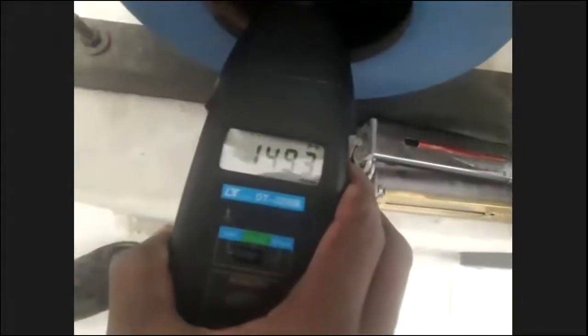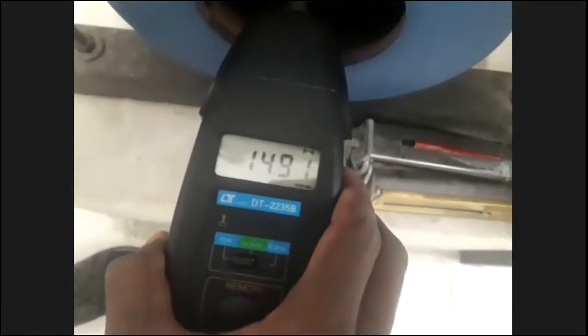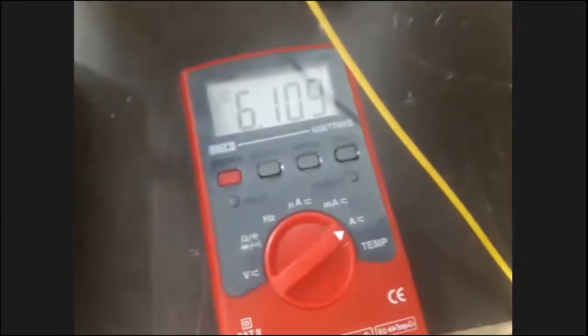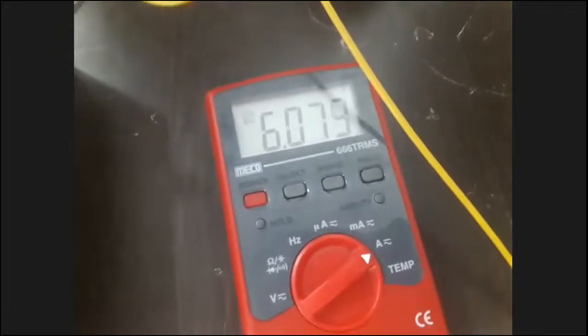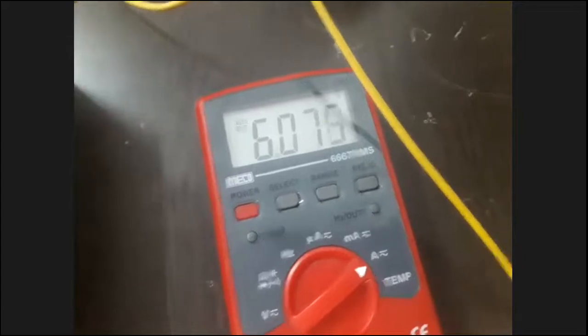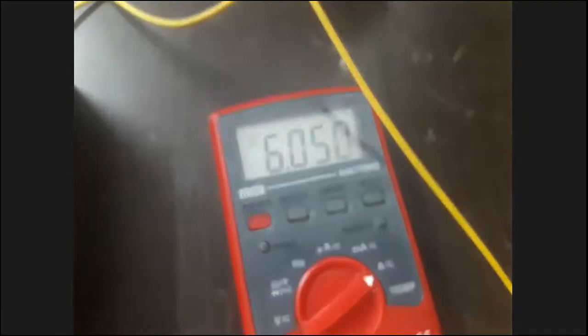S1 is equal to 7 kg, S2 is equal to 5 kg. Check the speed. 1492. Check the current at this situation. 6.10 or 6.05. 6.05.